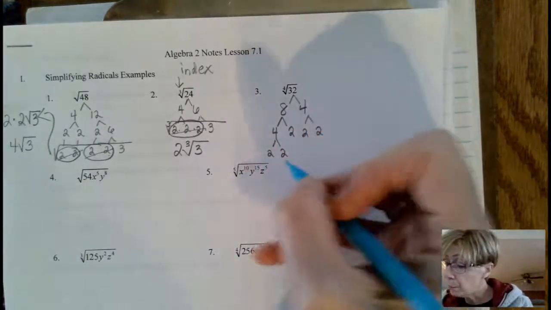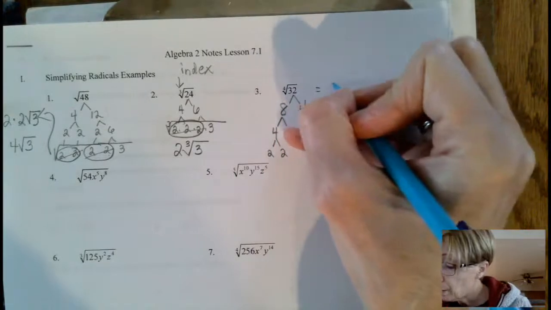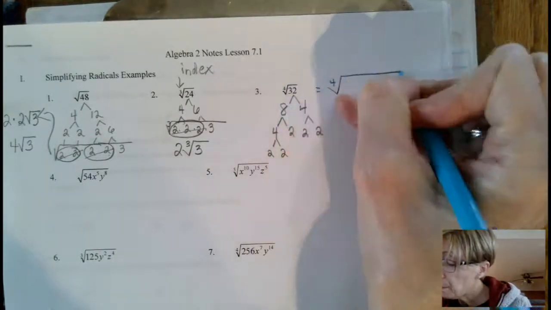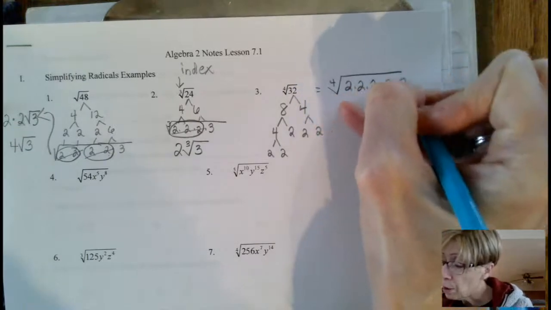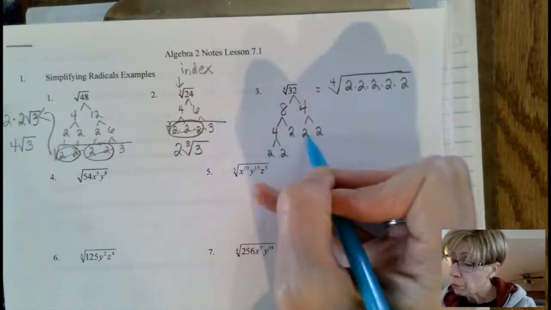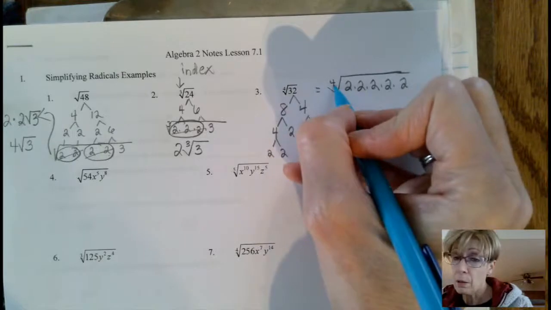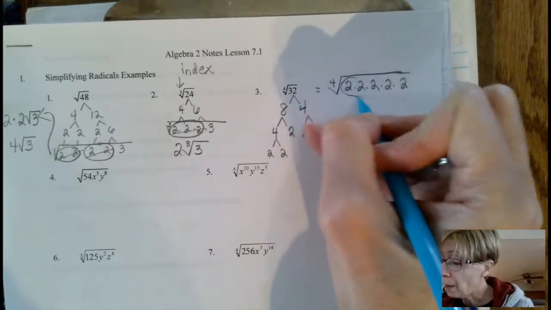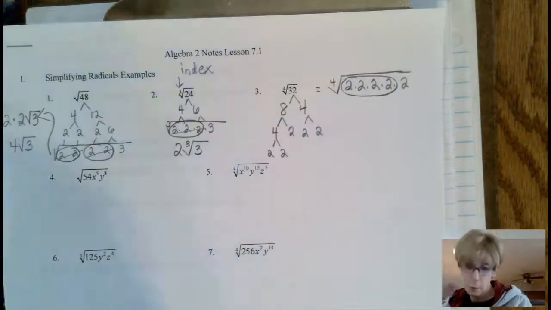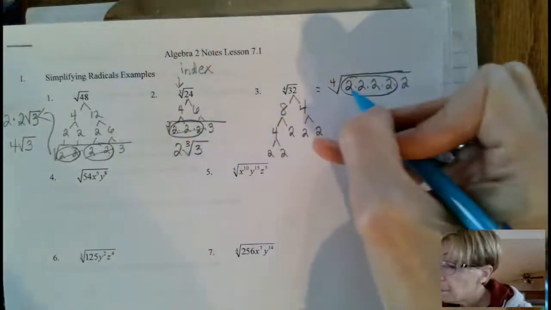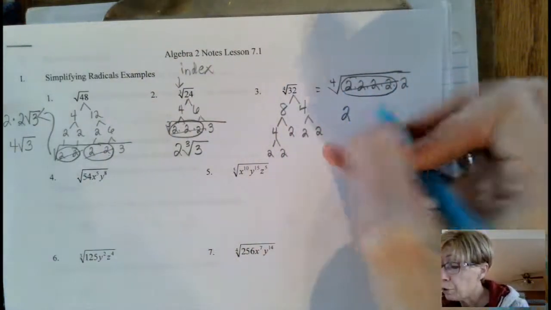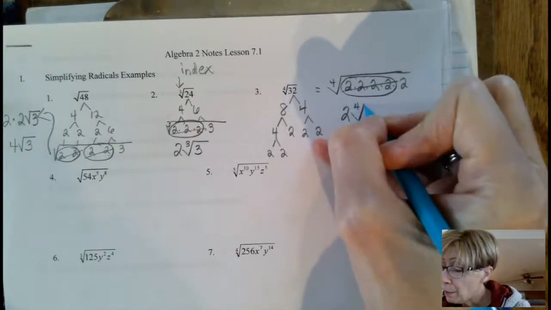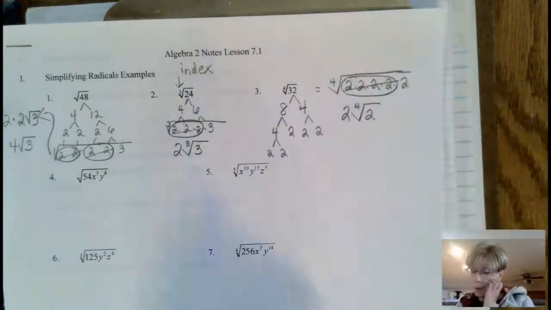And what we ended up with is 2 times 2 times 2 times 2 times 2. 1, 2, 3, 4, 5. But we need 4 of the same value to take out 1. So we had 4 2's, we can take out 1, and then we have a single 2 that is left.